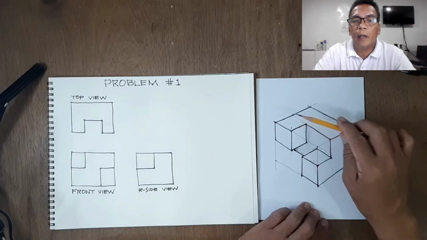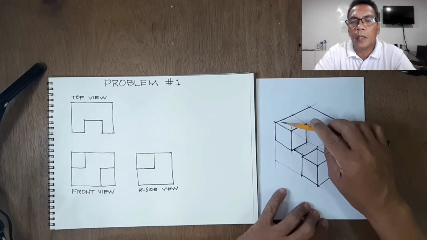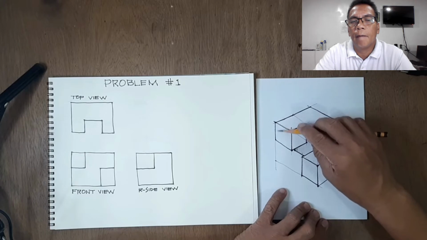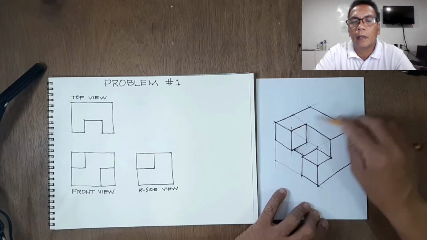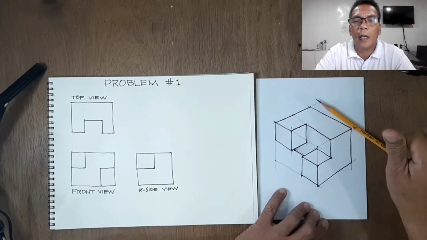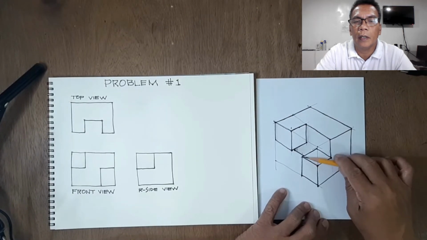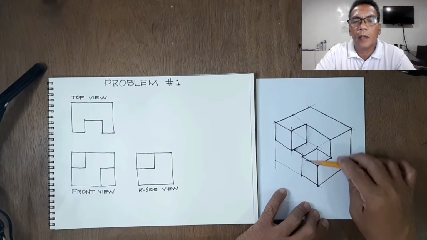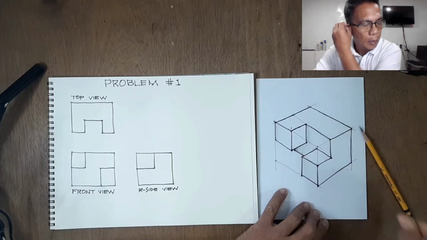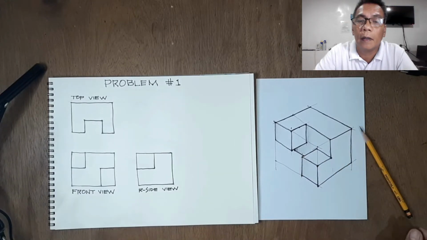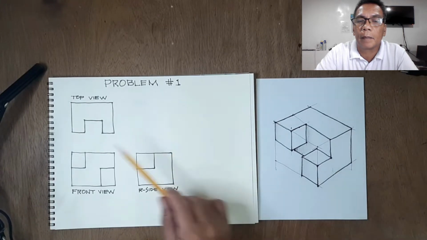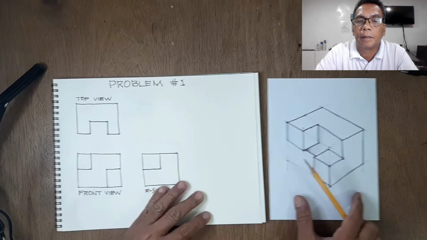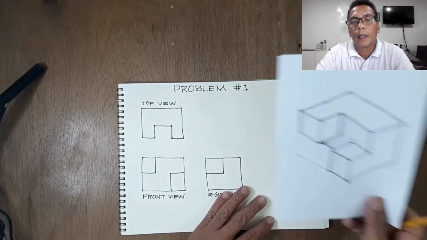So what we need now is to compare the object on the orthographic and find out which particular line we are going to construct. Is it an object line or another style of line?